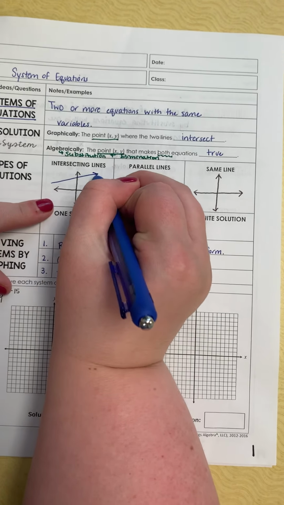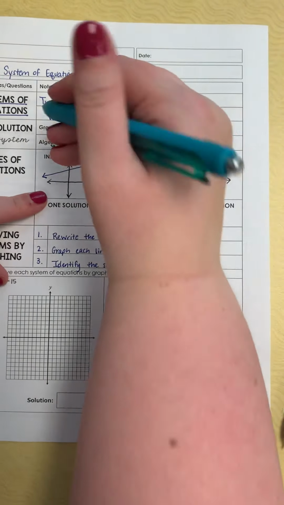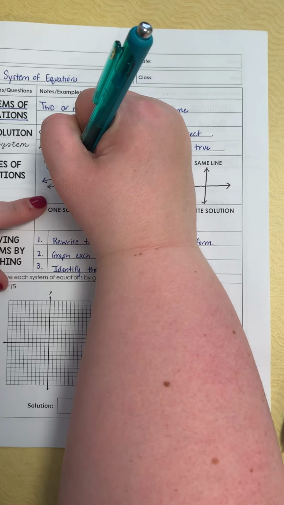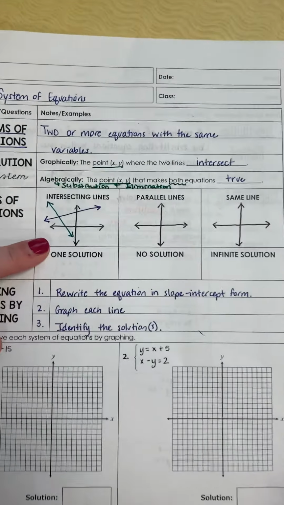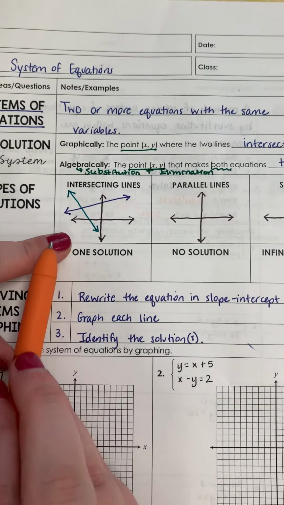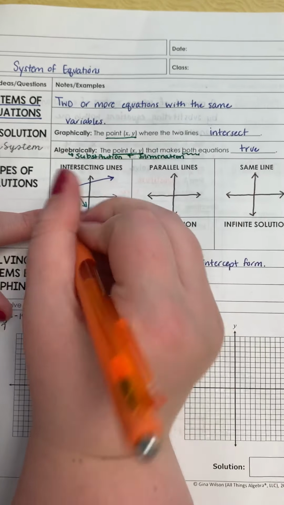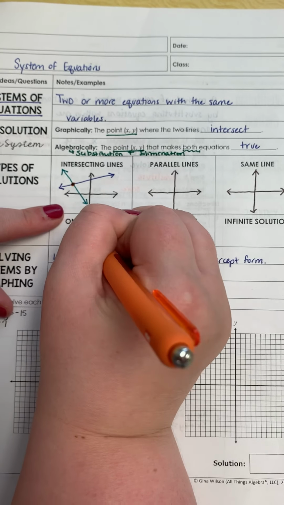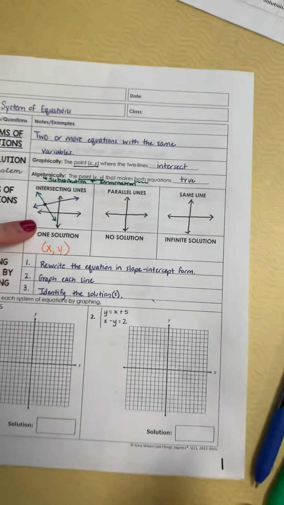All right, now she is going to draw you examples of intersecting lines. Notice we quickly drew a little coordinate plane just so y'all could see it. All right, intersecting lines. You see they intersect at one point. Therefore, they have one solution, and we write it as x comma y, the point where they intersect.